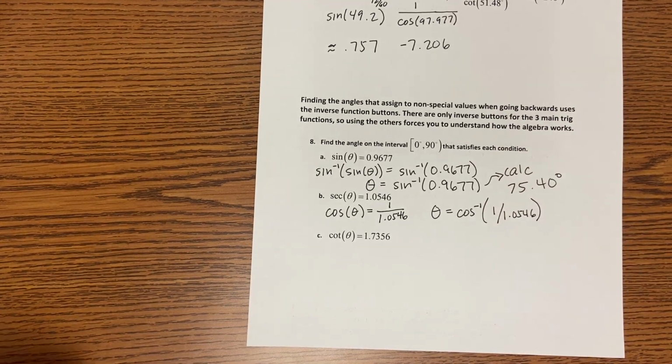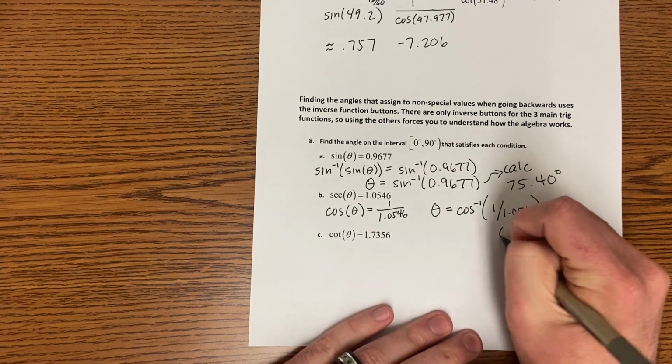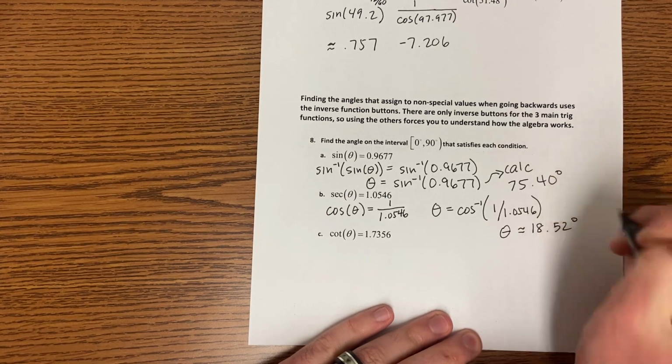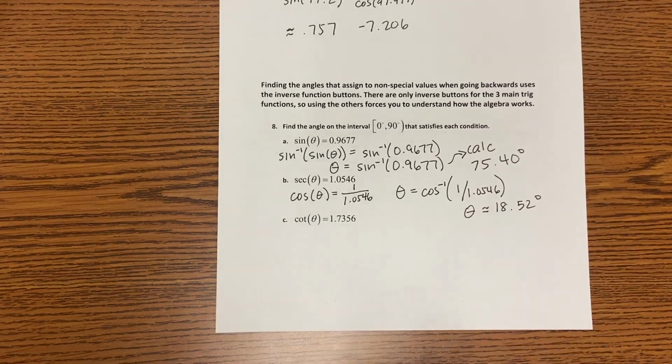And again, then you go to the calculator. You can simplify along the way, but one thing to be careful of is that rounding anytime can cause your answer to get more off later. So just be careful with that. And we find that this theta is approximately 18.52 degrees. And C is similar. Again, cotangent needs to be turned into tangent, and you work from there.